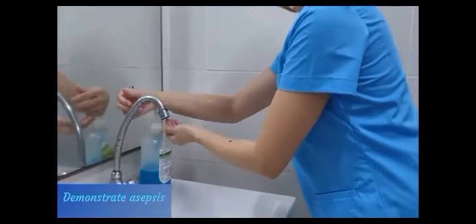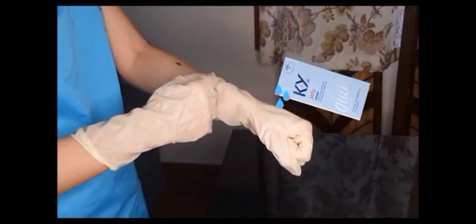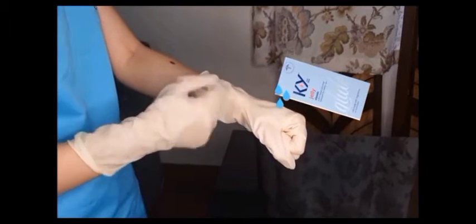Demonstrate asepsis during the whole procedure. Put on examining gloves and apply KY jelly. Place the patient in dorsal supine position. Extend the index and middle finger and flex the ring and little finger. Palm should be pointing up.